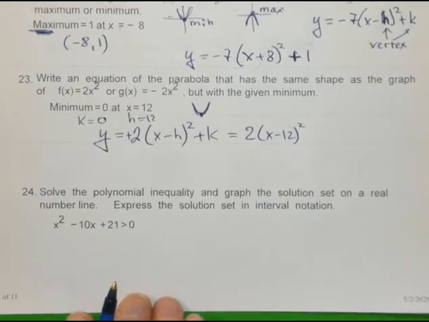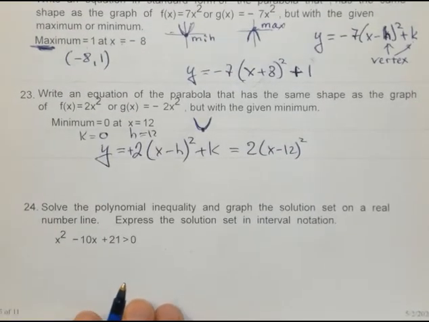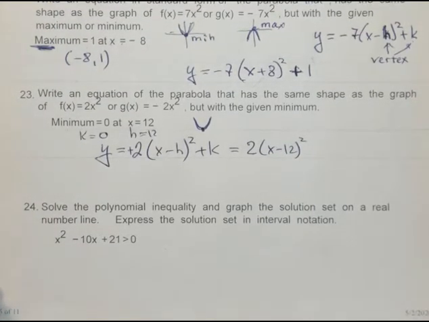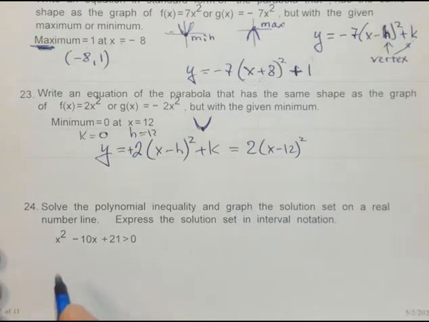Now the polynomial inequality. To solve a polynomial inequality, we must find the boundary points, the zeros. It means that we must factor this quadratic function.